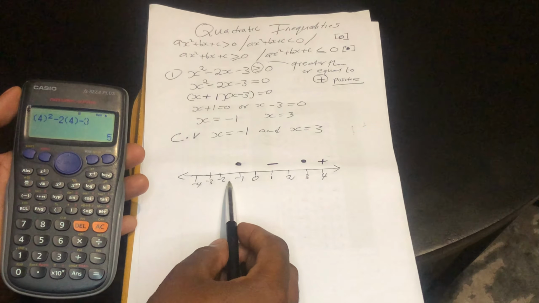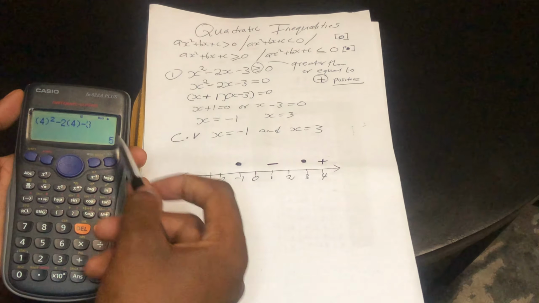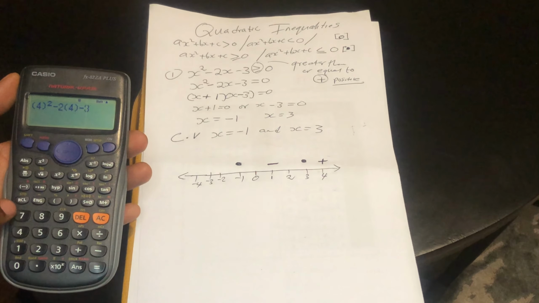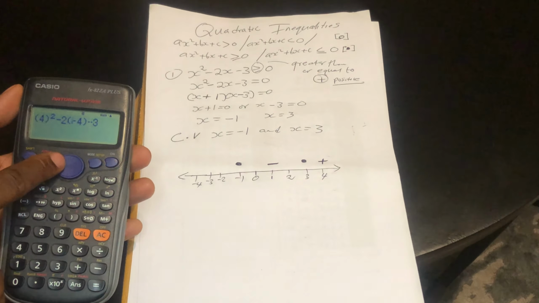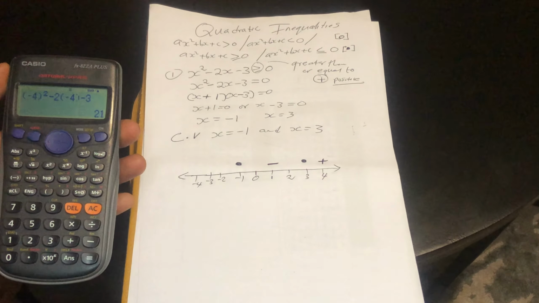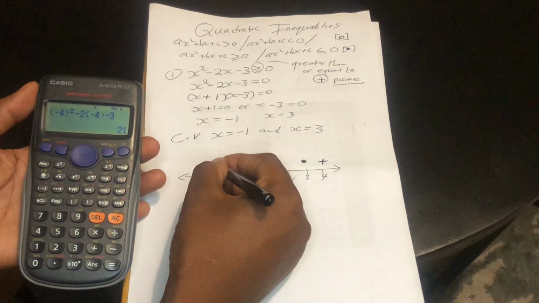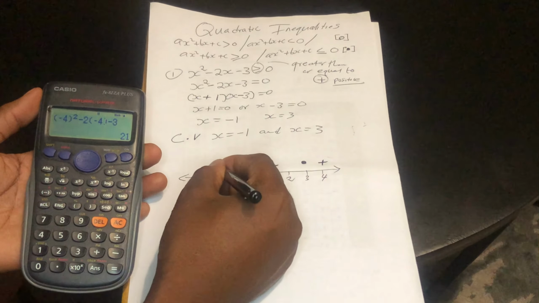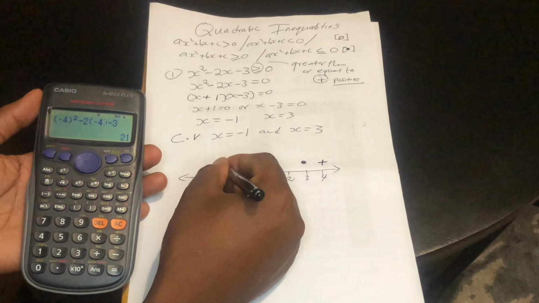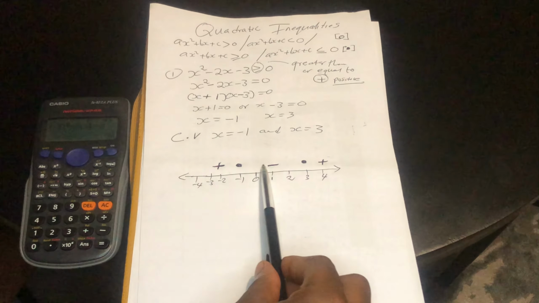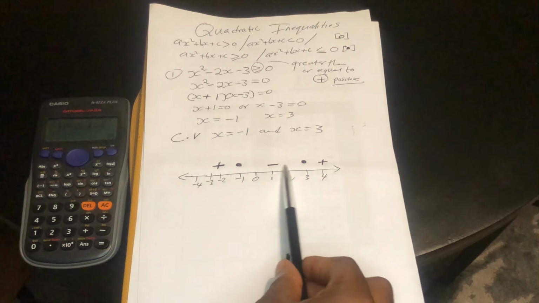Then let's check another number below -1. You can use -2, -3, -4, or any other number. I'm going to use -4. When I use -4, the answer is +21. We don't care about the number. The only thing that we care about is the sign. We are saying that our graph this side is negative. It's positive, I mean. So now you can tell that this quadratic is negative between -1 and +3.